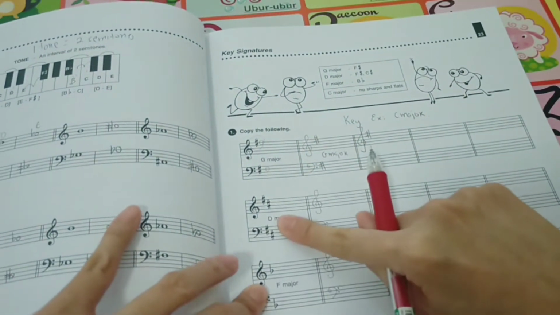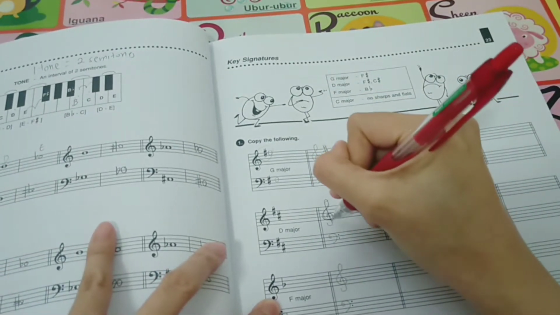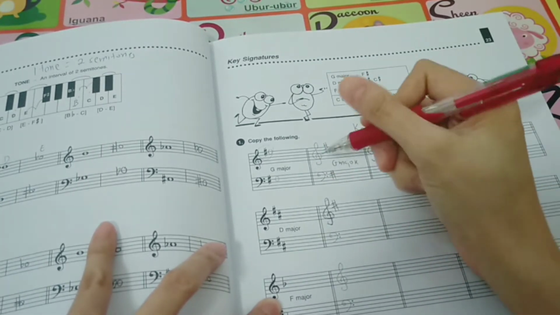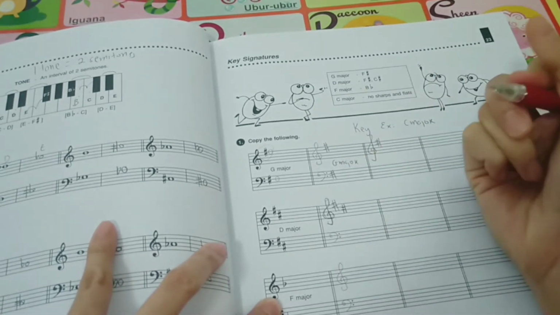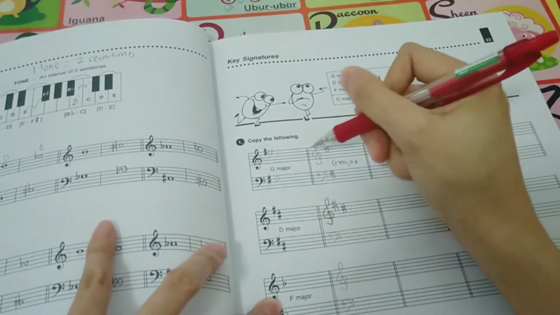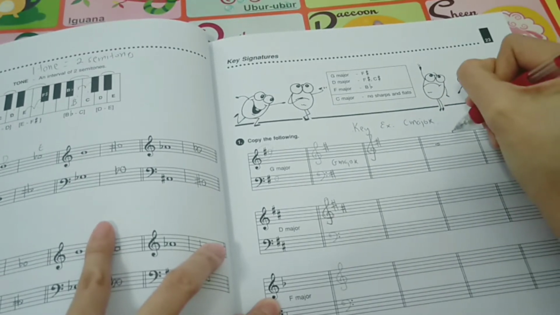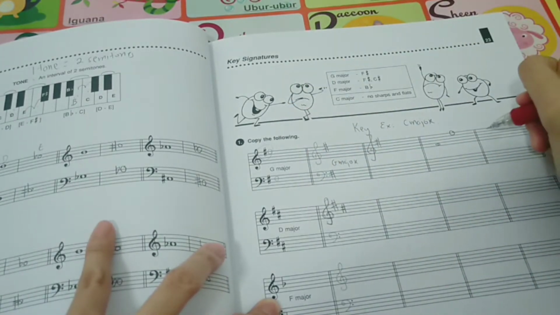Everything. D major is a treble clef. F sharp always comes first. When you have two sharps, it is F sharp plus C sharp. And the place is fixed. There are two Fs that we have learned, right? This is also F. This is also F. But to write the key signature, we need to write the higher one.